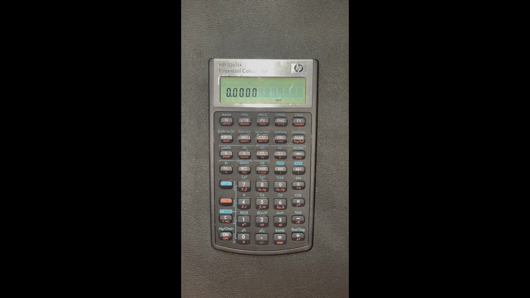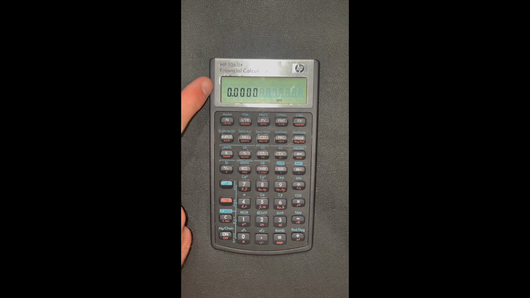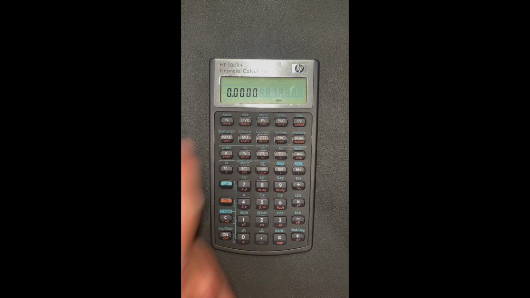Now to show how to make this calculation on the calculator, we're going to do it here. First, we know that n is 5. Actually, really quickly, let's remember that we want to clear everything first. So I always click the secondary button and then clear all. Now you'll notice something when I do that. When I click clear all, you see 1 and then PYR. That tells us that currently my calculator is set to 1 payment per year.